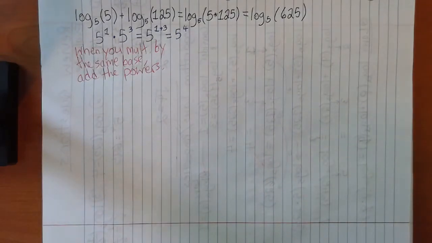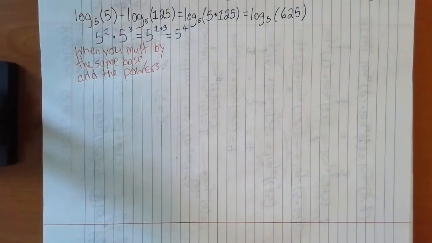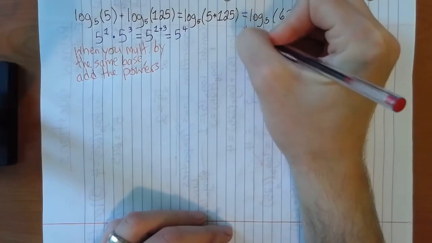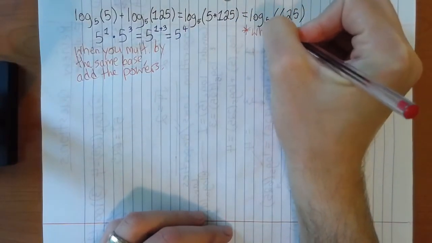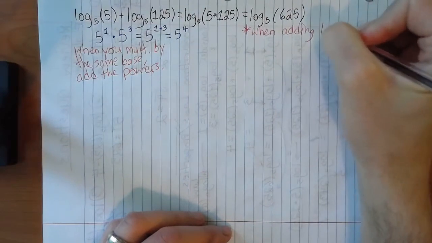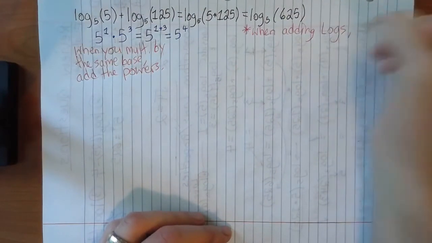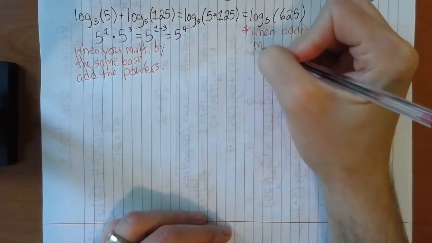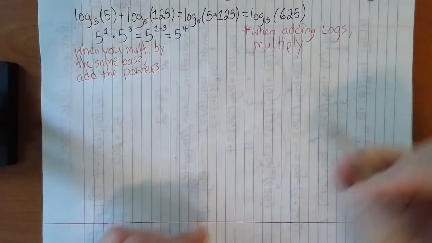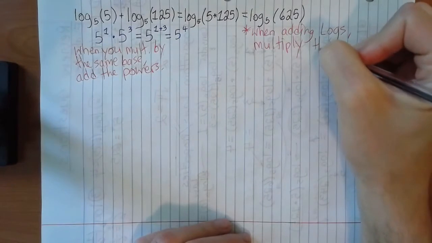Let's write that out for logarithms as well. So over here in red, we could write: when adding logs, you multiply the inputs.